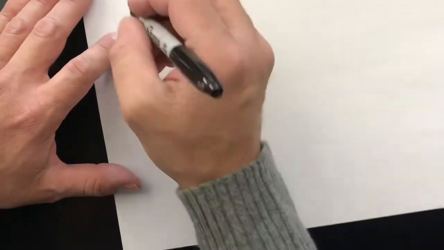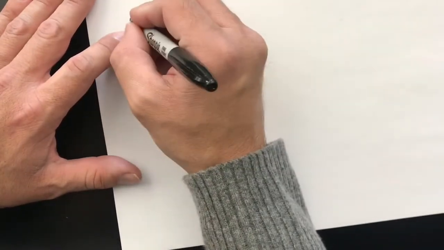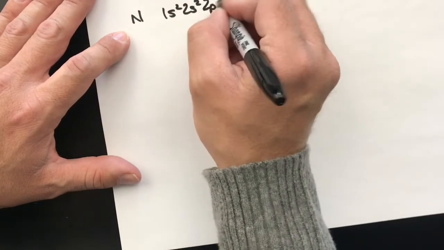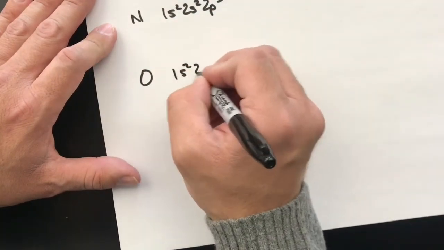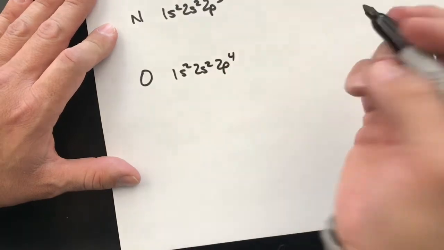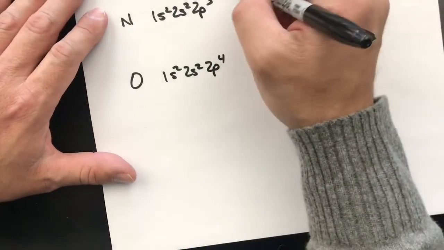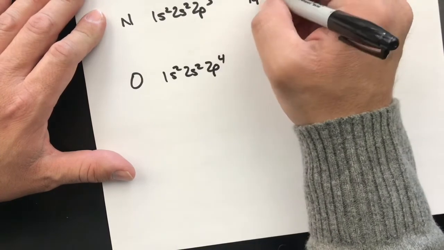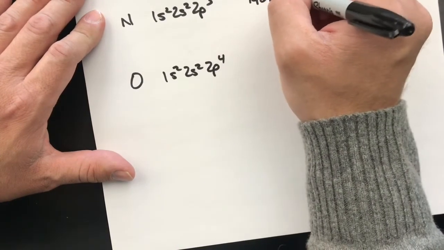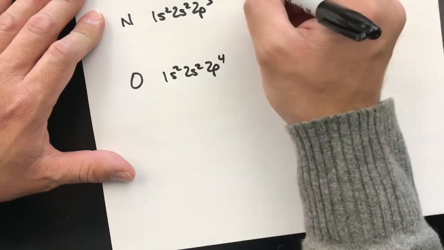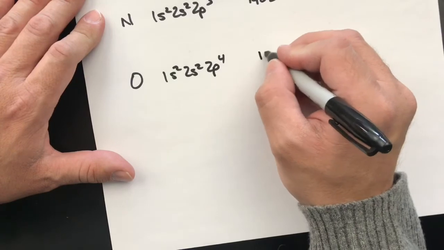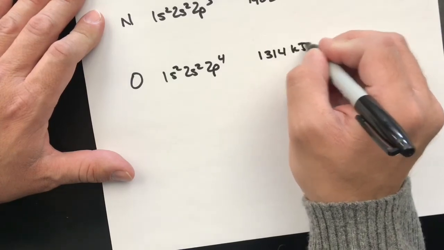And this is a really annoying exception, but it is something that you have to deal with, which is that if you compare nitrogen, 1s2, 2s2, 2p3, to oxygen, 1s2, 2s2, 2p4, all right, you see that the last electron for nitrogen requires about 1402 kilojoules per mole to remove, whereas for oxygen, it's only 1314.